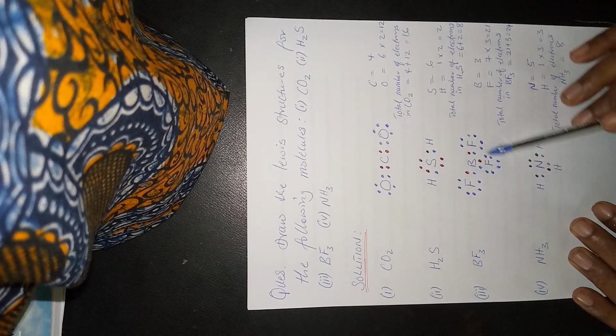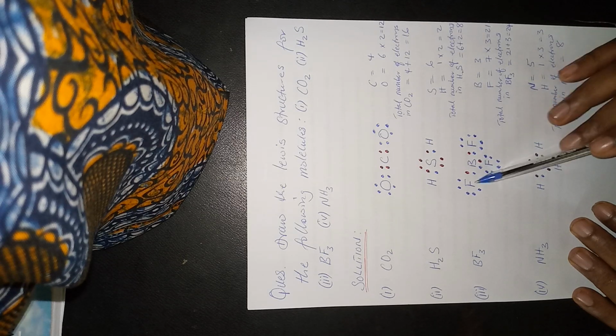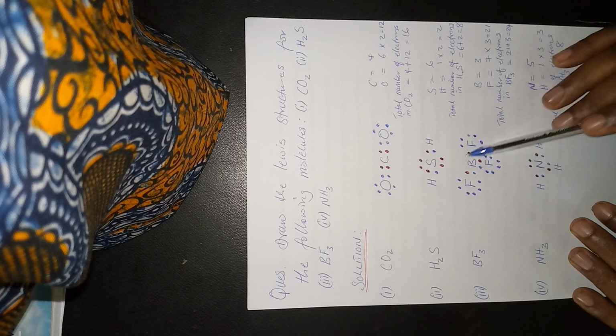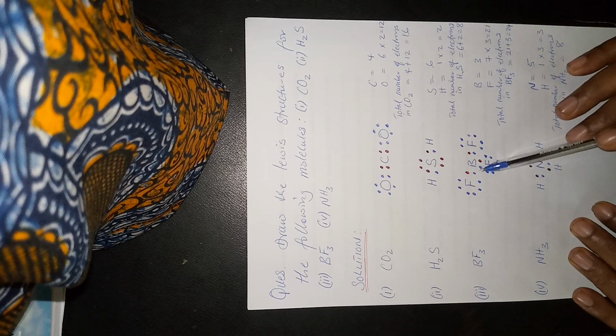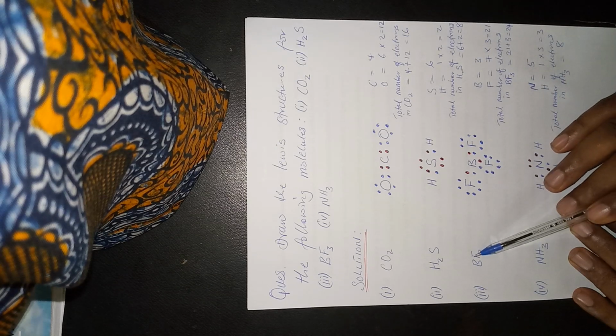So the total number of electrons arranged in this molecule is 24. If you count all, 8 is here, 8, 8. So 8 plus 8 plus 8 gives us a total number of 24. So this is the Lewis structure for boron trifluoride.